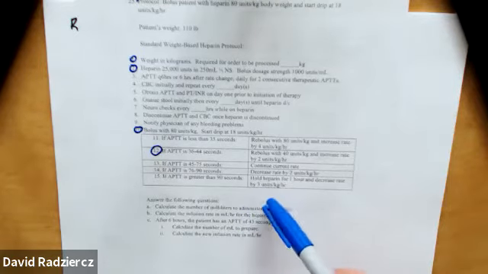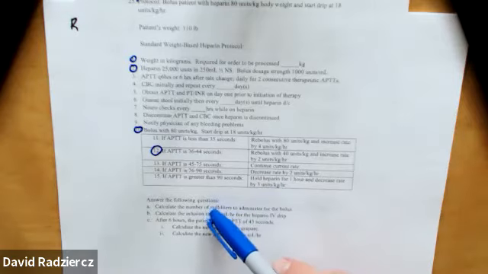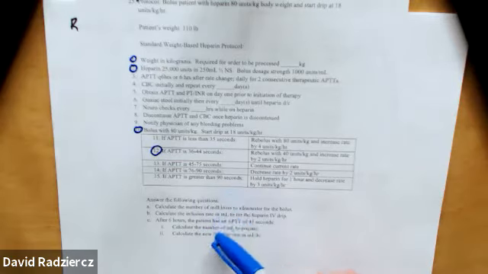On the actual test, you'll either get only A and B or only C1 and C2. So you won't get all 4 questions, but there will be at least 2 questions to answer to correctly answer the Heparin protocol. Those 2 questions only count as 1 question on your test. So if you happen to miss both, you've only missed one. But once I show you how to do this, you won't miss it.